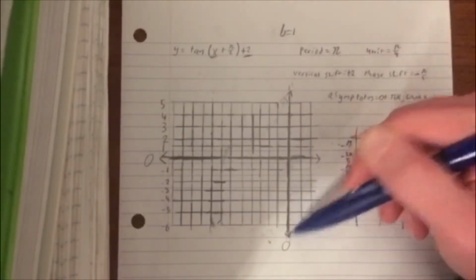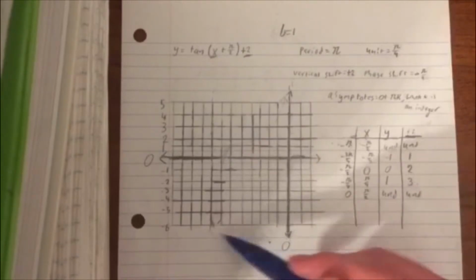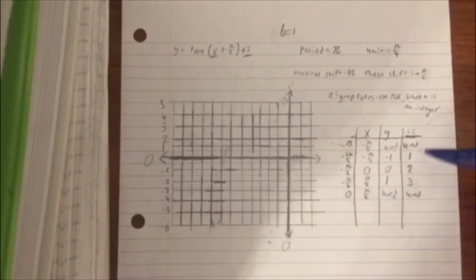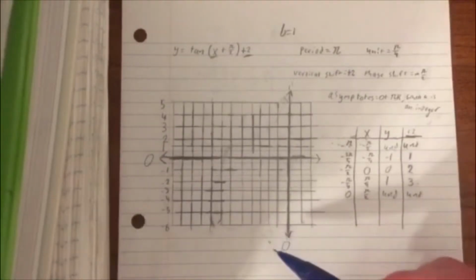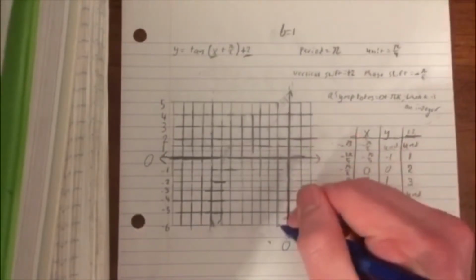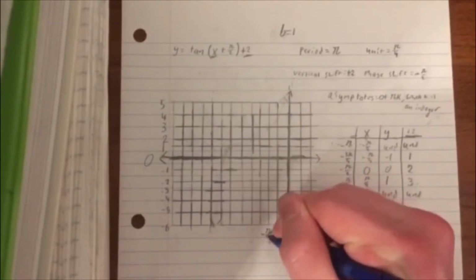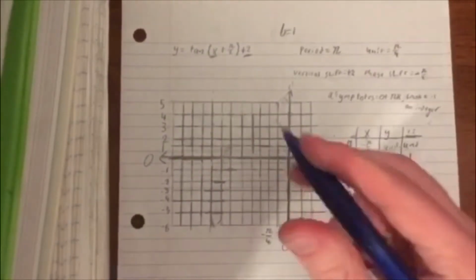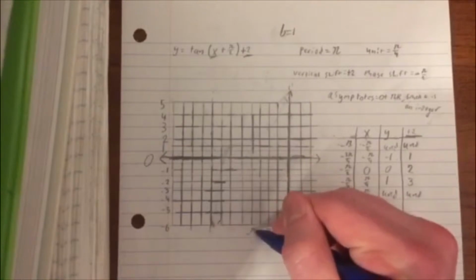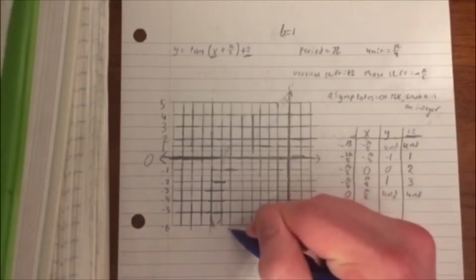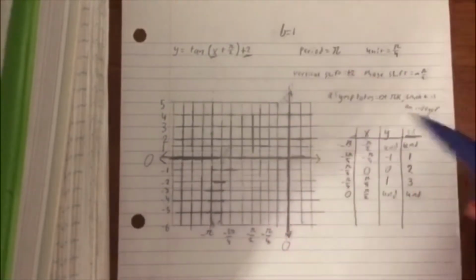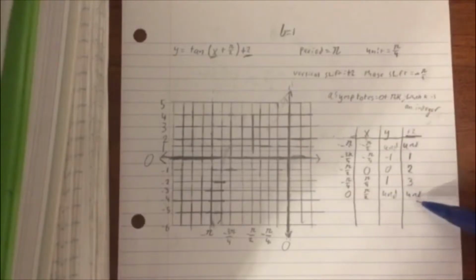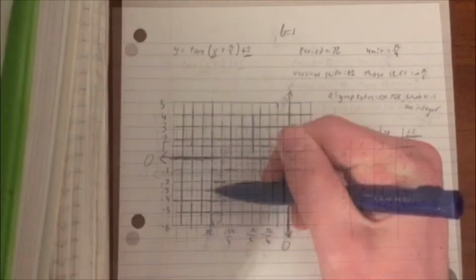So we have 0, and we're going to label these lines so we can find the other asymptote. I'm going to go with every other line being pi over 4. So here we're going to have negative pi over 4, negative pi over 2, negative 3 pi over 4, and negative pi. And since negative pi is our other asymptote, we're going to put a dotted line here.